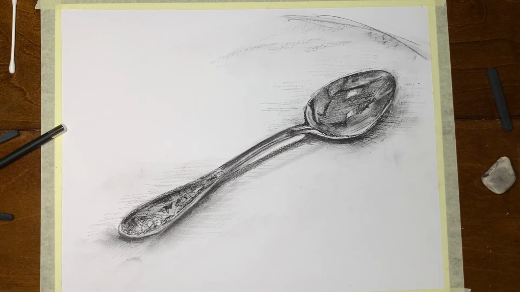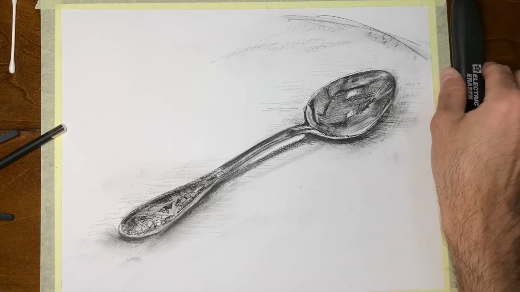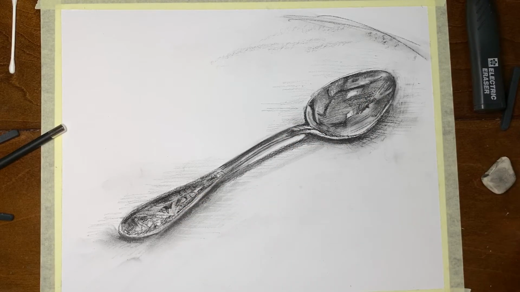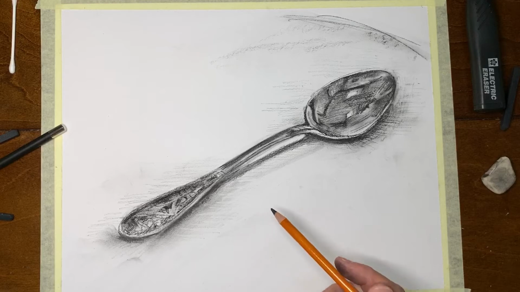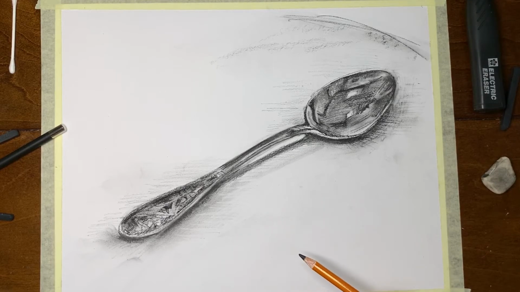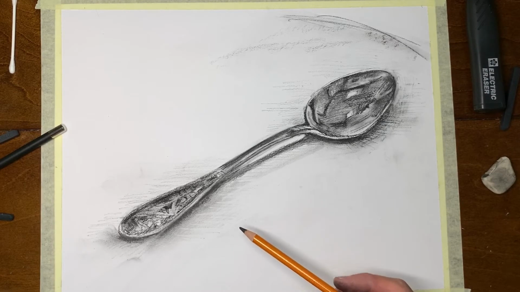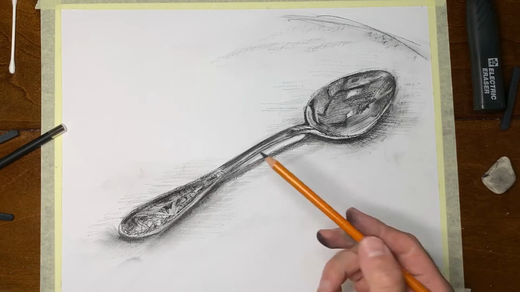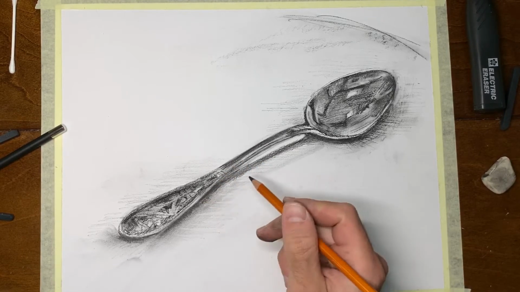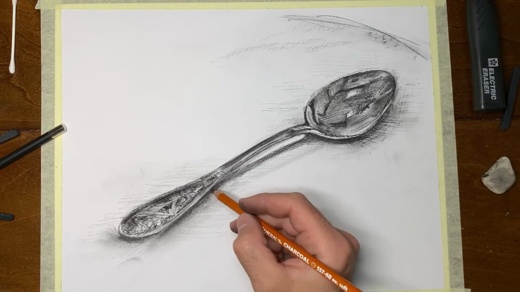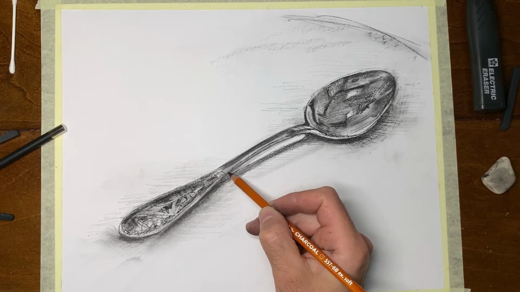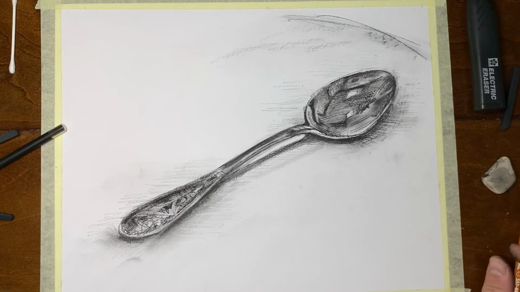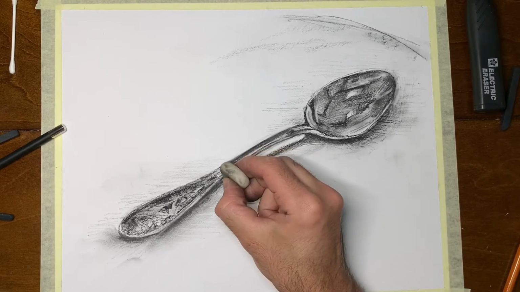And just create a little suggestion of another highlight that I noticed that runs along the edge of this handle. Whenever in doubt, I'm just gonna kind of pause. And obviously, I'm not capable of making a photorealistic rendering of the spoon. I'm just kind of observing all the different values to the best of my ability.